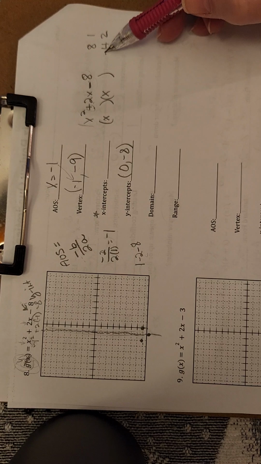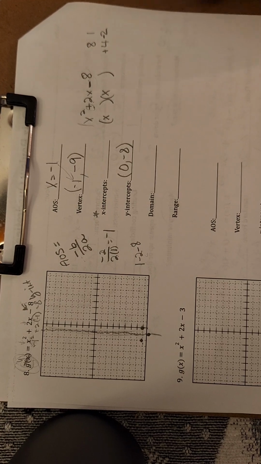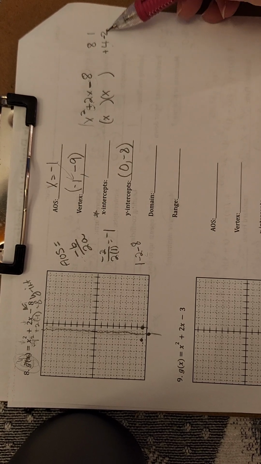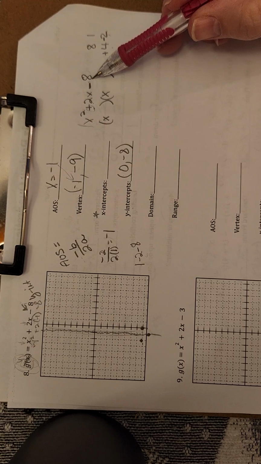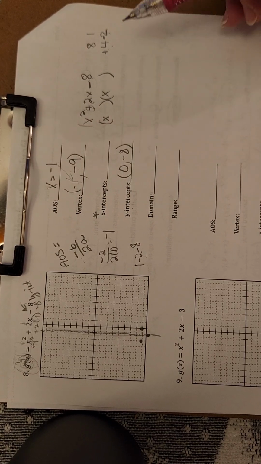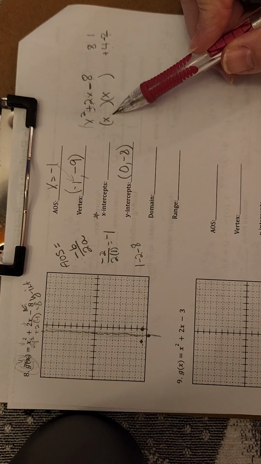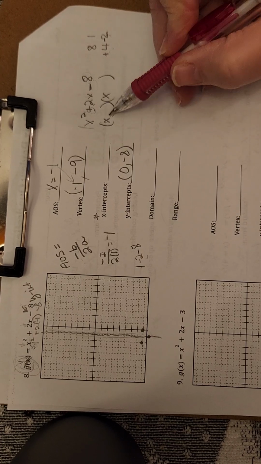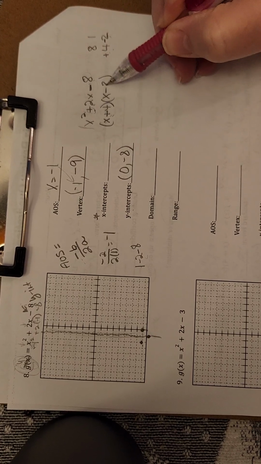So that means our 4 has to be positive and our 2 must be negative, because 4 times negative 2 gives you a negative 8, and 4 plus negative 2 gives you a positive 2. And again, I could put the negative 2 here or I could put the 4 here. It does not matter. Okay, so plus 4 and minus 2.